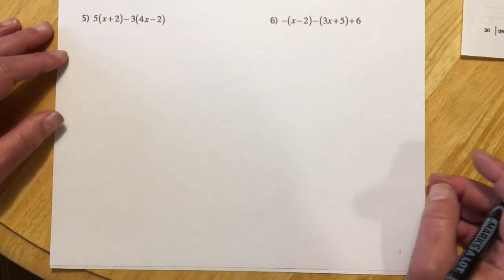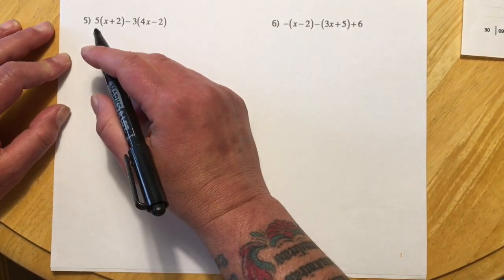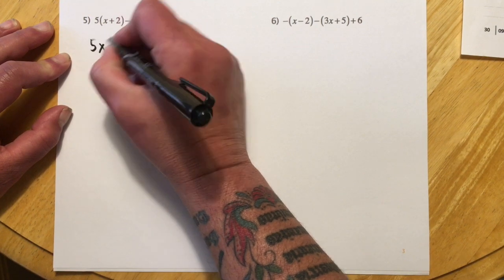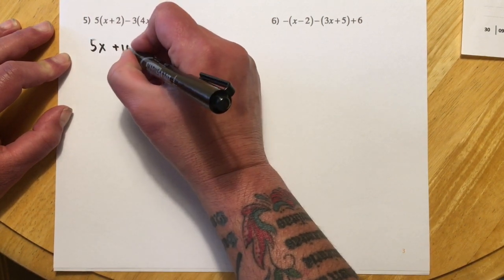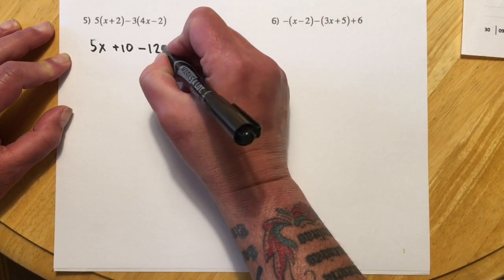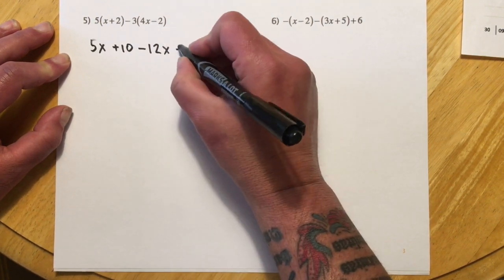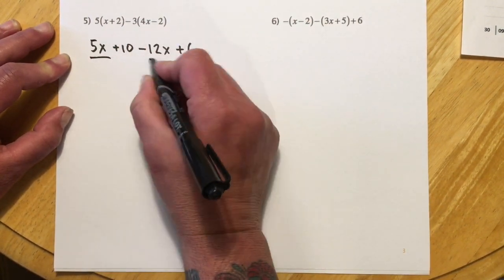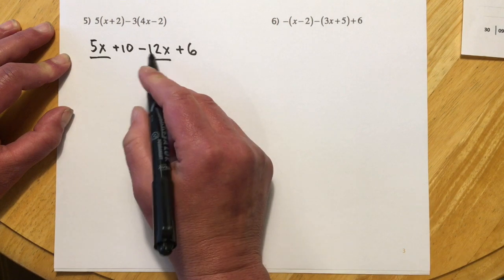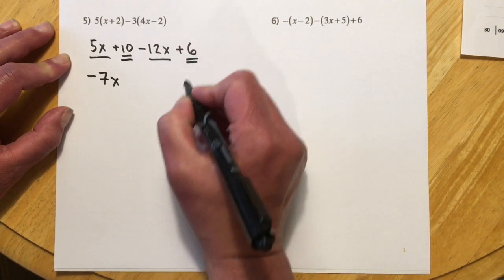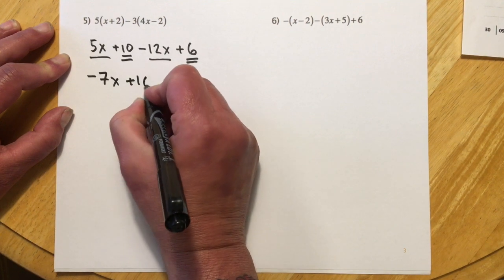Okay, a couple more expressions. So here I'll distribute, so 5 times x for 5x, 5 times 2 for 10, and then -3 times the 4x, that's a -12x, -3 times -2 for +6. And then from there, I'll just combine it by like terms. So 5 minus 12 will leave me -7x, and then 10 plus 6 will be 16.